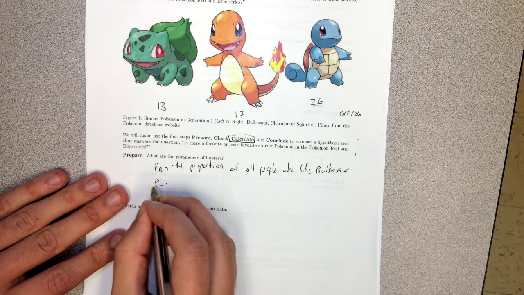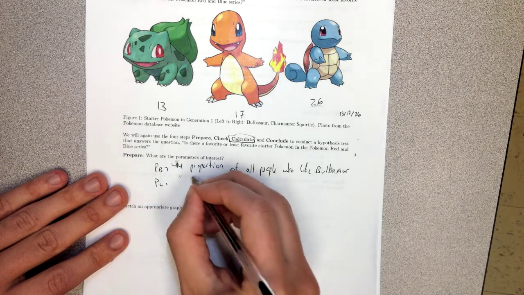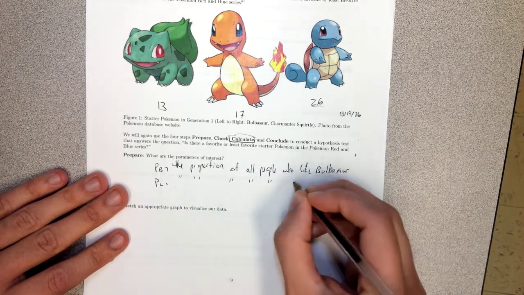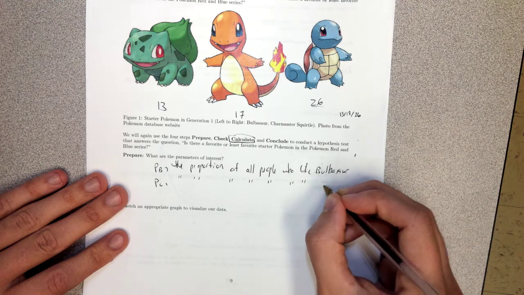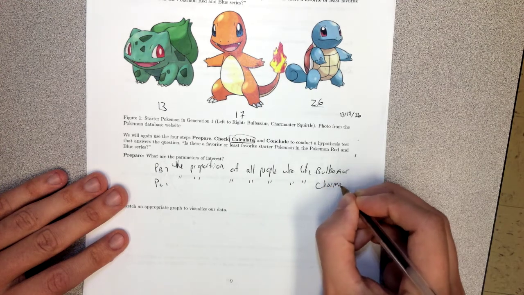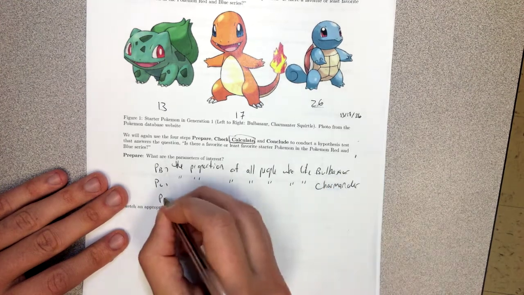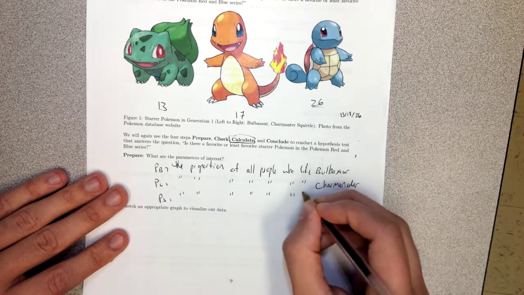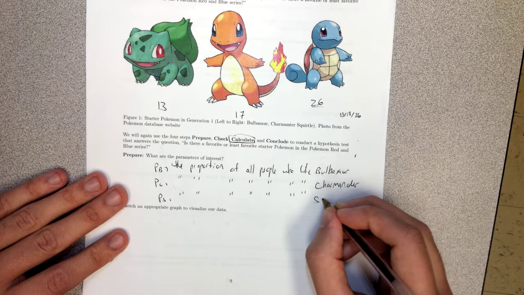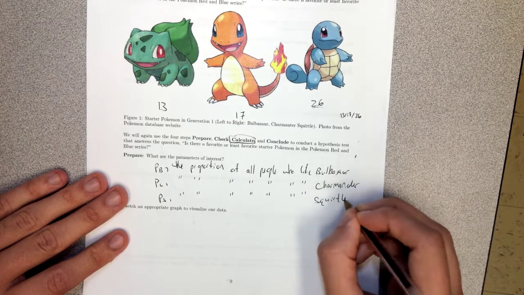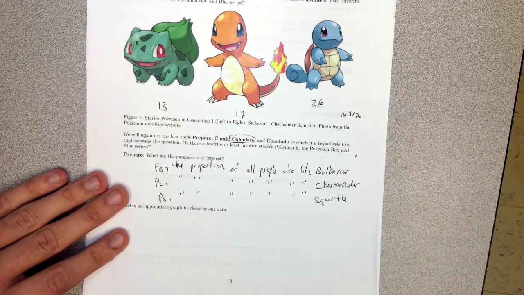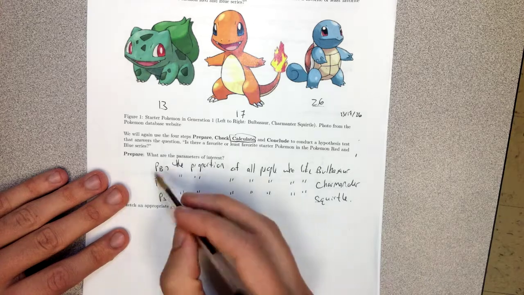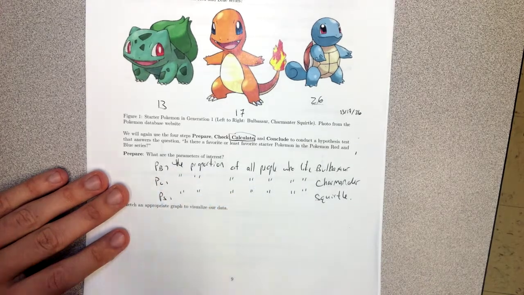I'm going to write p with a little c to mean the same exact thing, but the proportion who like Charmander. And then p with a little s to denote the proportion of people who prefer or like Squirtle. These are unknown, but we have some data that we could use to estimate them.